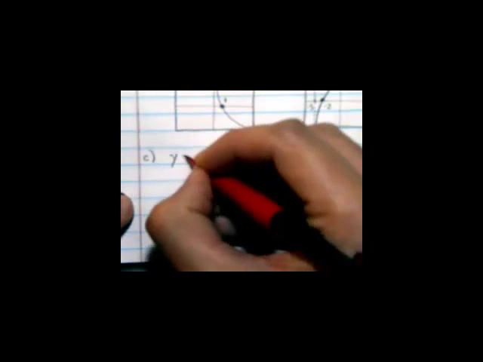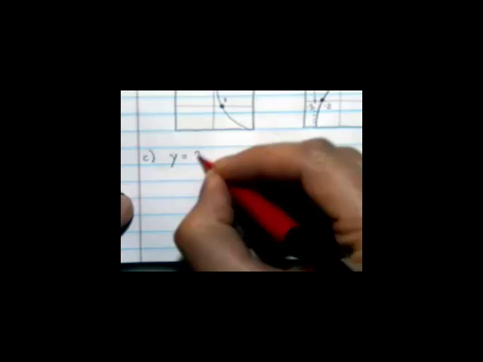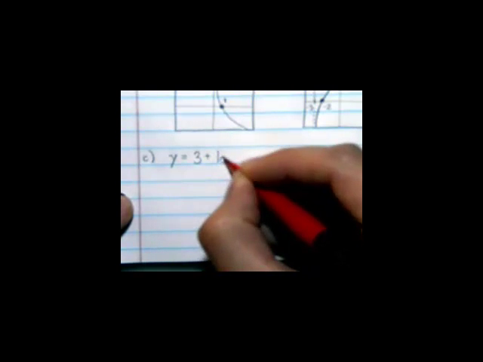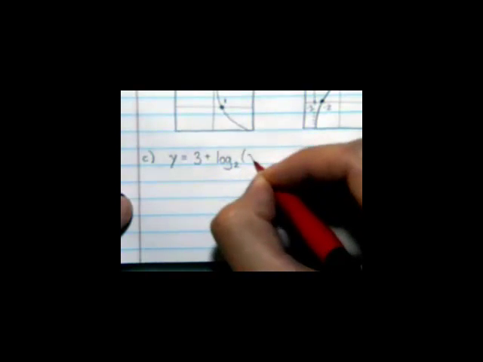All right, let's do a couple more. So how about something like that? 3 plus log base 2 of x minus 1. That's a subtraction.